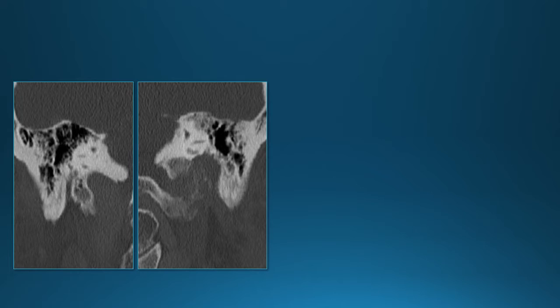We can follow it further along the mastoid segment of the facial nerve canal, or the vertical segment. This is the normal mastoid segment on the right. On the left, the mastoid segment is destroyed here. The bone is eroded. It's markedly widened.